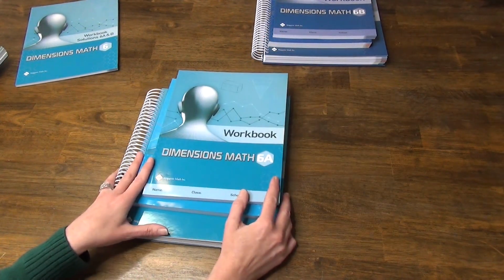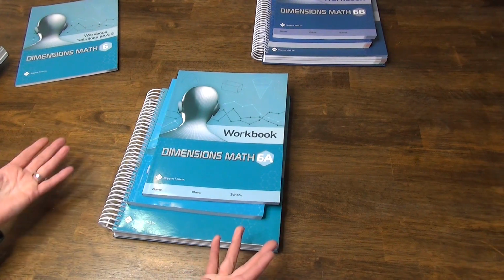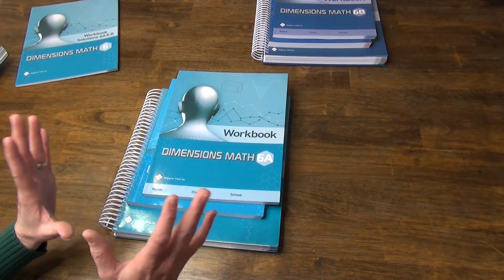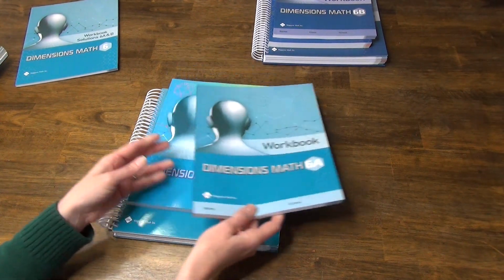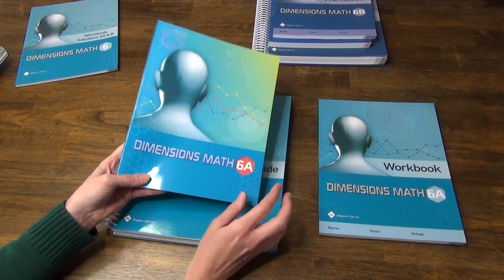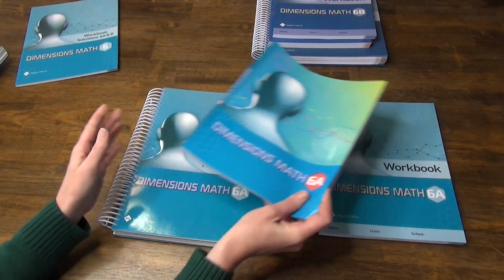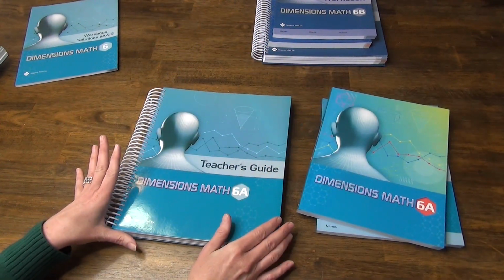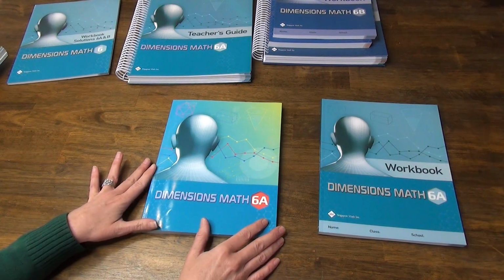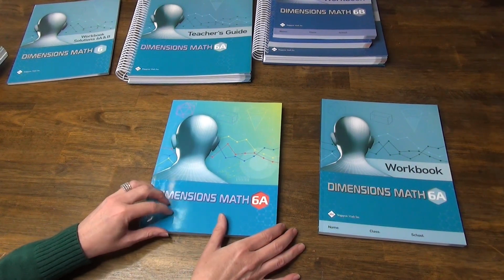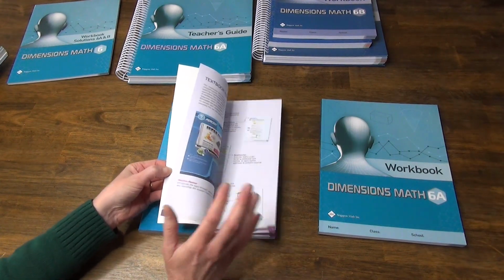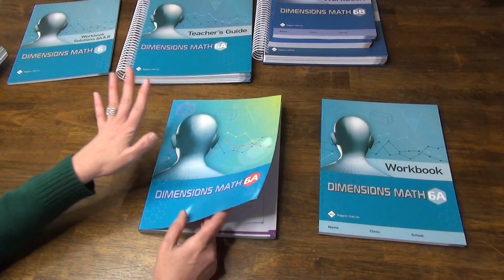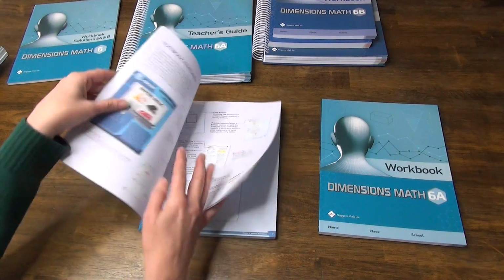As usual, I'm going to start with our 6A because, one, that is just the start of the semester. So we have our 6A that you begin with, and we have our 6B. So we have our workbook, we have our textbook, and then we have our teacher's guide. Now, I'm actually going to begin diving in with the textbook here because it actually shows what the contents are a little bit better than what the teacher's guide does. So let's jump in to this one right here.